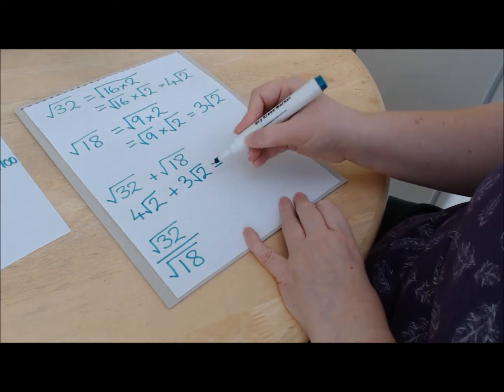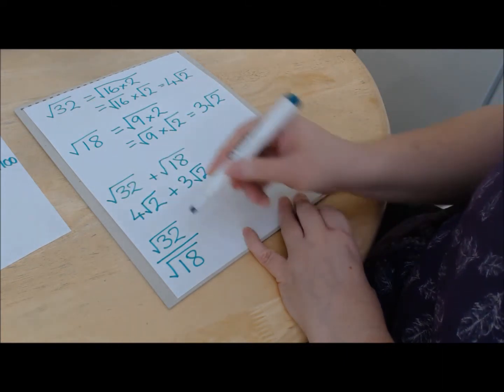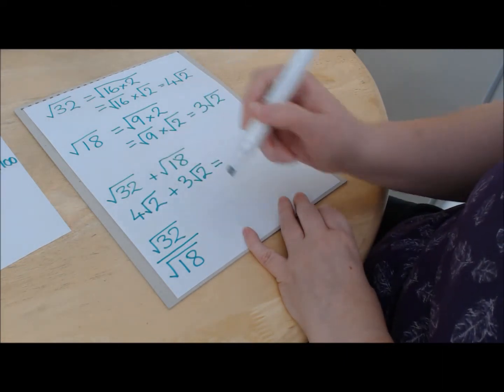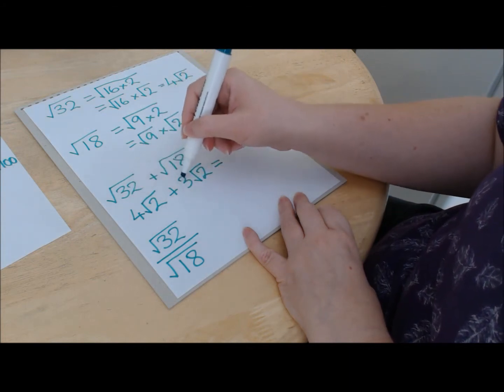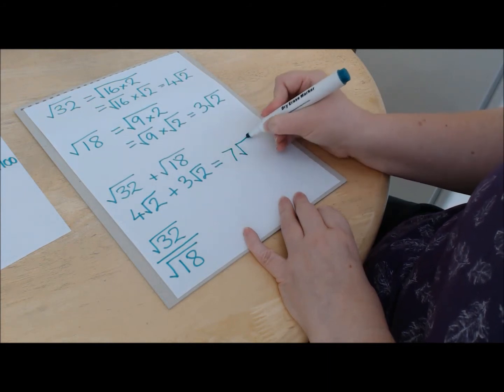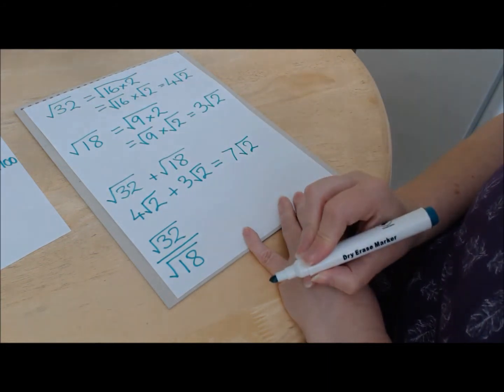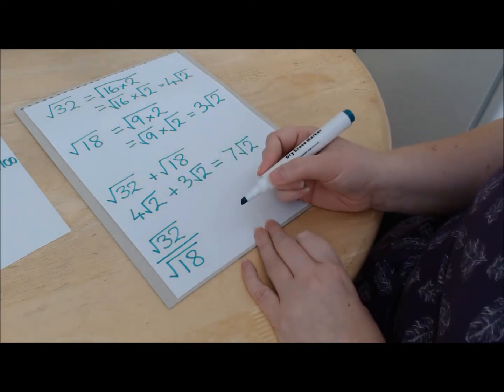And now we can further simplify and add this together, just like you would if that was an x in algebra. So I've got 3 of those and 4 of those here, so altogether I've got 7 root 2.